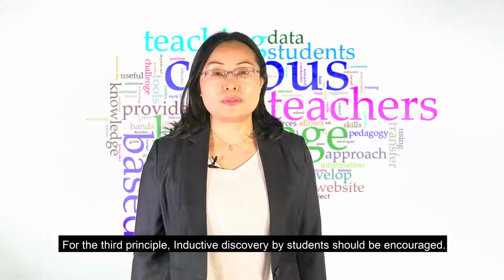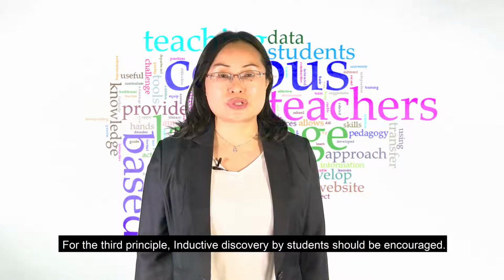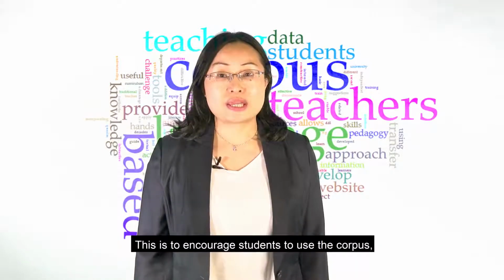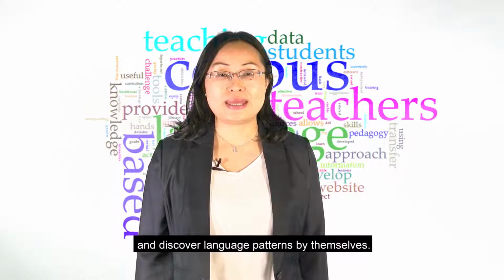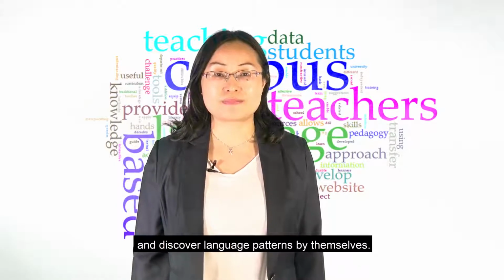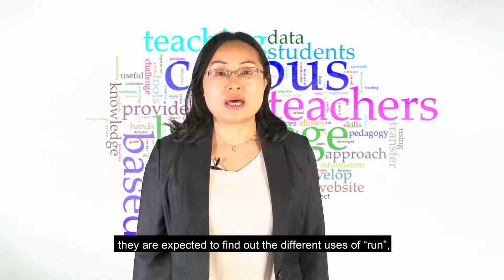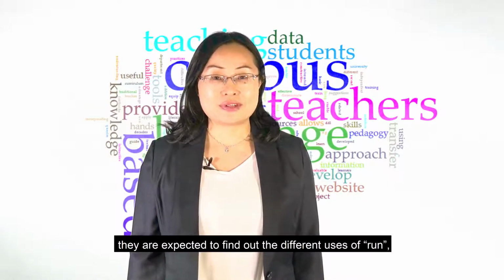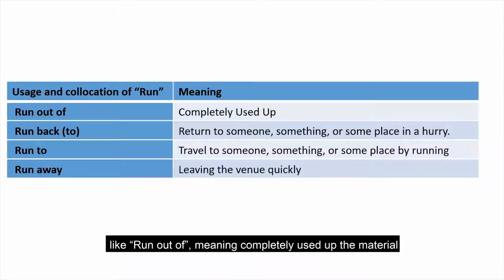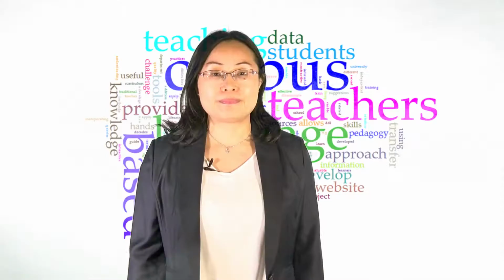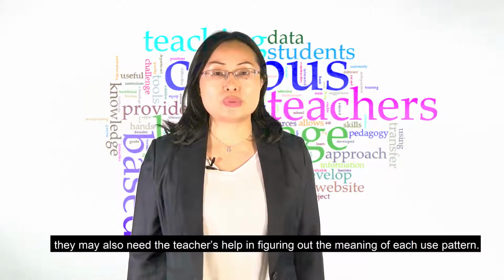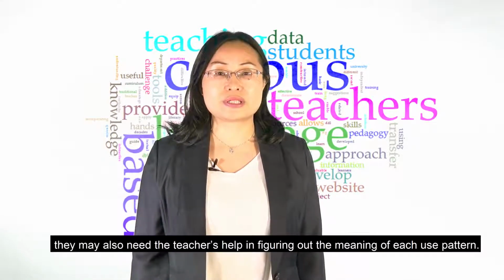For the third principle, inductive discovery by students should be encouraged. This is to encourage students to use the corpus and discover language patterns by themselves. For example, when students read through the concordance lines, they are expected to find out the different uses of run, like run out of, meaning completely used up the material, or run away, meaning leaving the venue quickly, etc. At this stage, they may also need the teacher's help in figuring out the meaning of each use pattern.